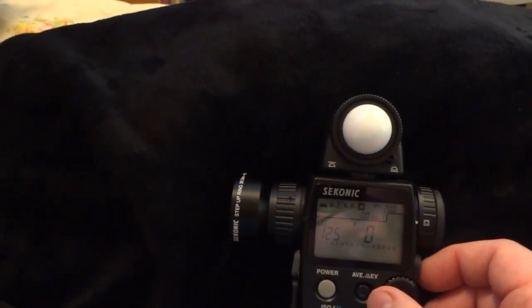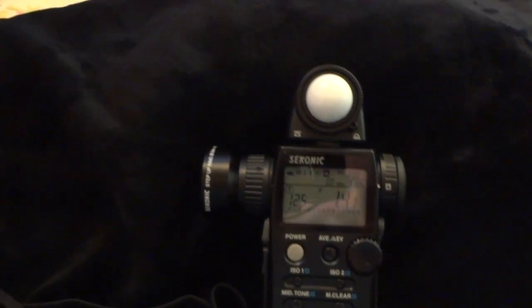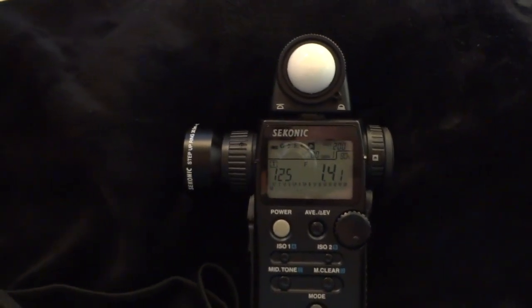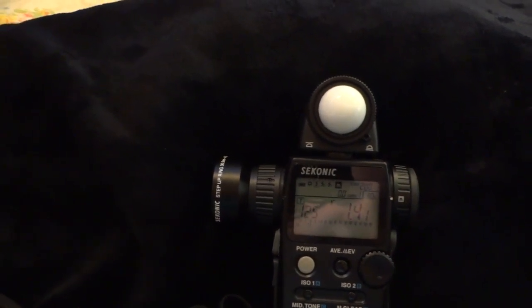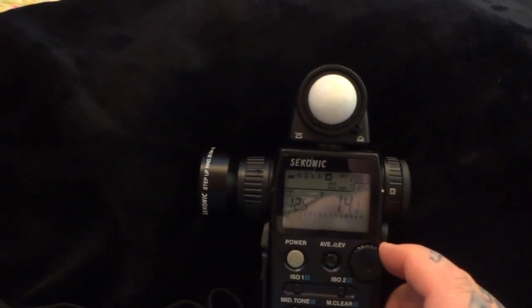And now I'm going to take a reading. Take a reading here at 1/125th of a second. Okay, f1.4. That's exactly what I want. I'm going to use a 50 millimeter f1.4, for example. Okay, at 125th of a second, I am at 80% of my flash.